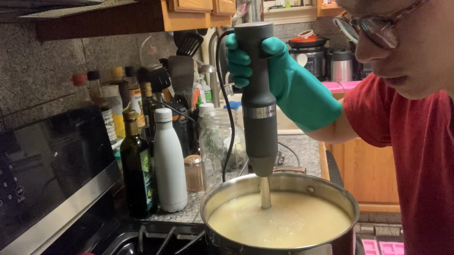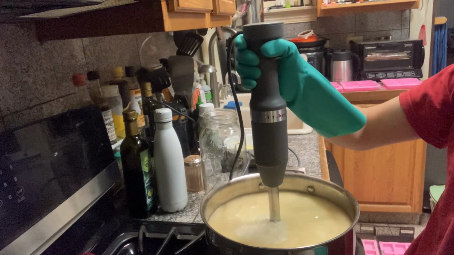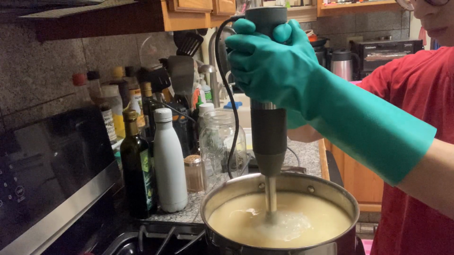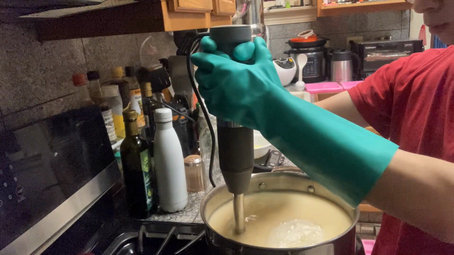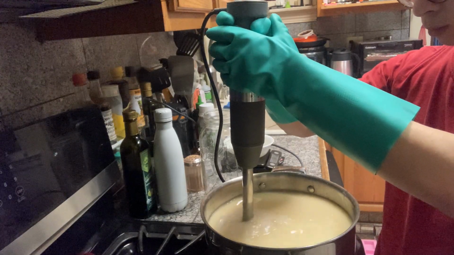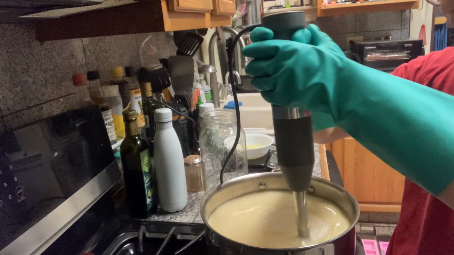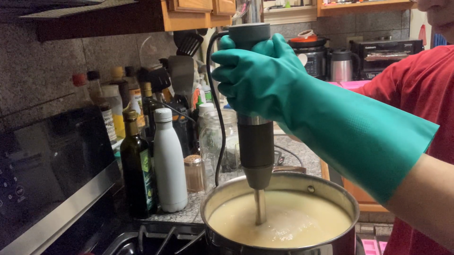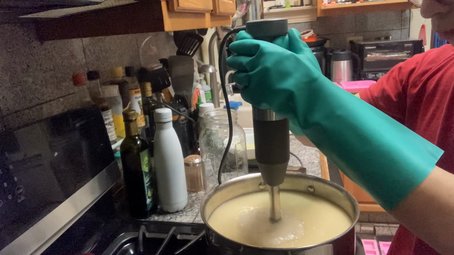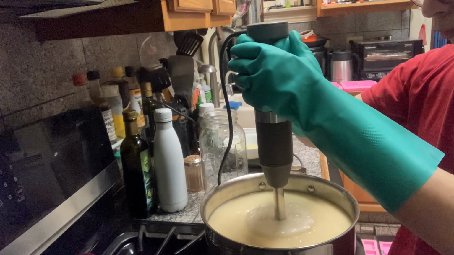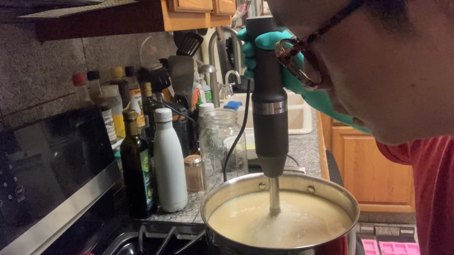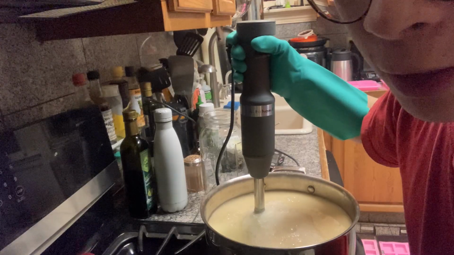Should probably have ventilation on. You gotta keep mixing it until it reaches trace, and I'll show you what trace is once I get there.